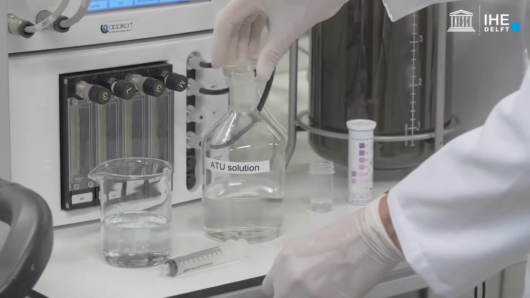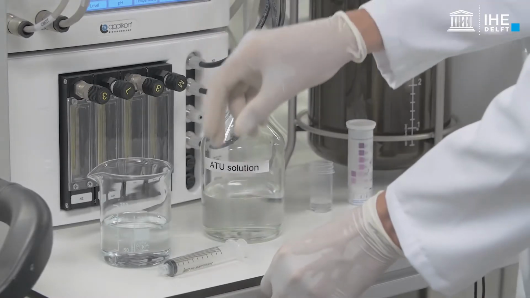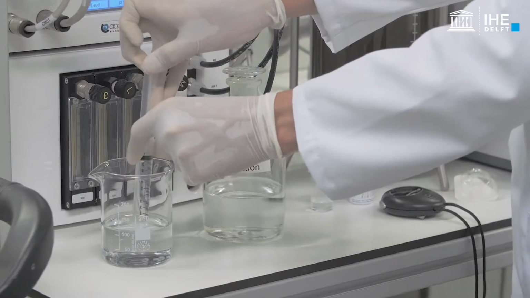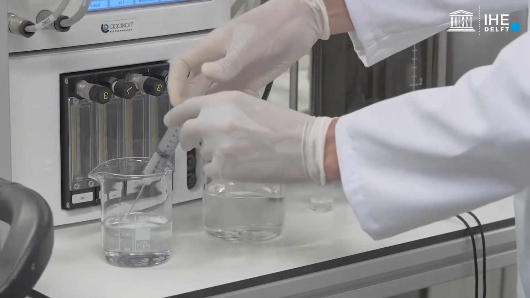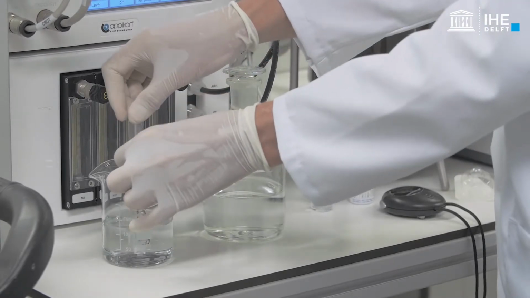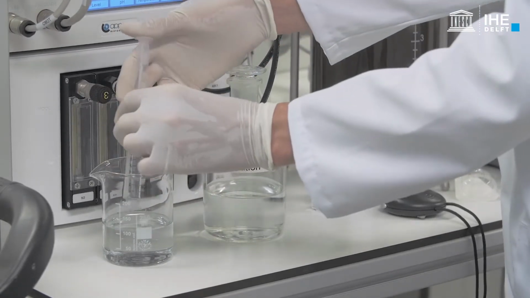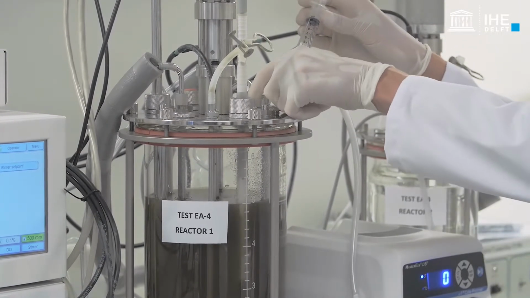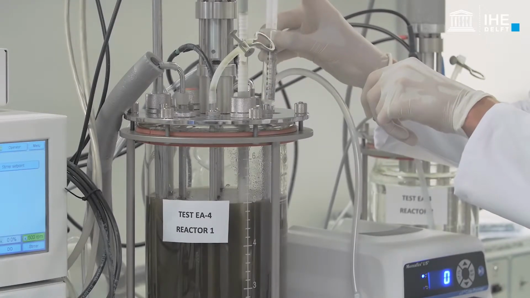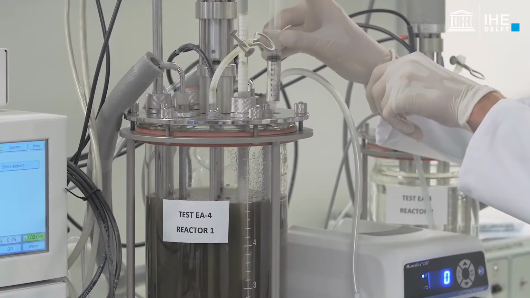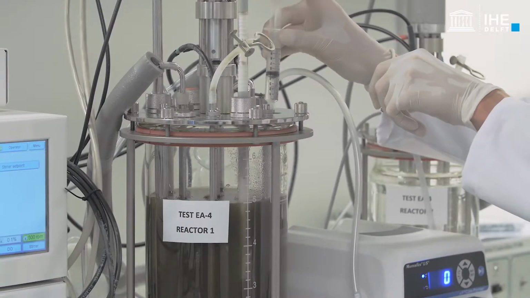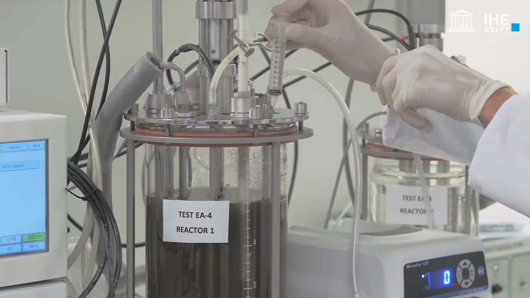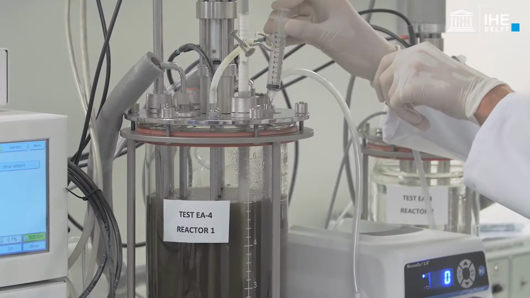Pour the ATU stock solution in a beaker and take the corresponding volume with a syringe. This will avoid contamination to the stock solution. Usually, 20 milligrams per litre of ATU are sufficient to inhibit nitrification. Calculate the ATU volume to be added based on the concentration of the stock solution and the expected dilution rate considering the reactor volume to reach 20 milligrams per litre of ATU inside the reactor after dilution. Add the ATU volume with the syringe through an opening on the lid of the reactor.